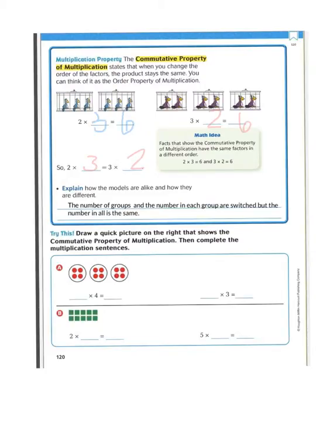So to explain how the models are alike and how they are different, it's the number of groups and the number in each group, and they are switched, but the number in all is the same. So the answer will always be the same. So let's practice just one more time, and then we'll be done for the night. Draw a quick picture on the right that shows the commutative property of multiplication, then complete the multiplication sentences.